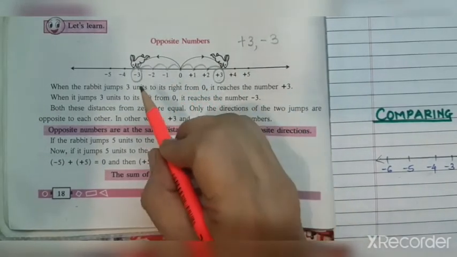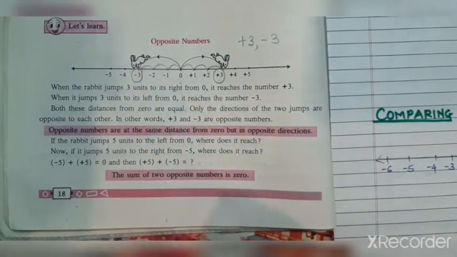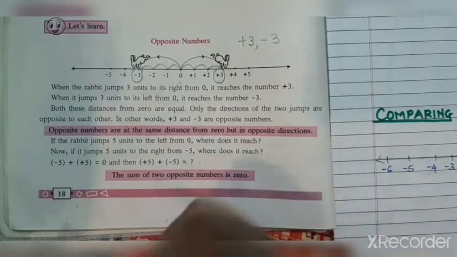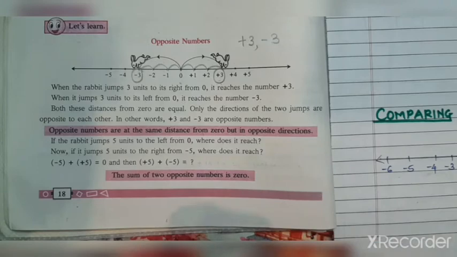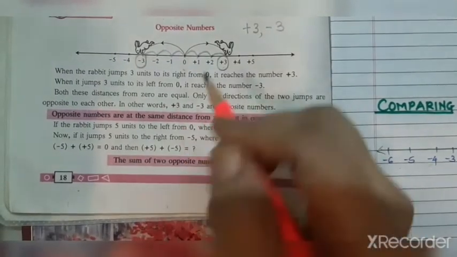So positive 3 and negative 3 are not the only opposite numbers. There are many opposite numbers. In fact, all the numbers have their opposite numbers. Okay, so this is one thing we learned.